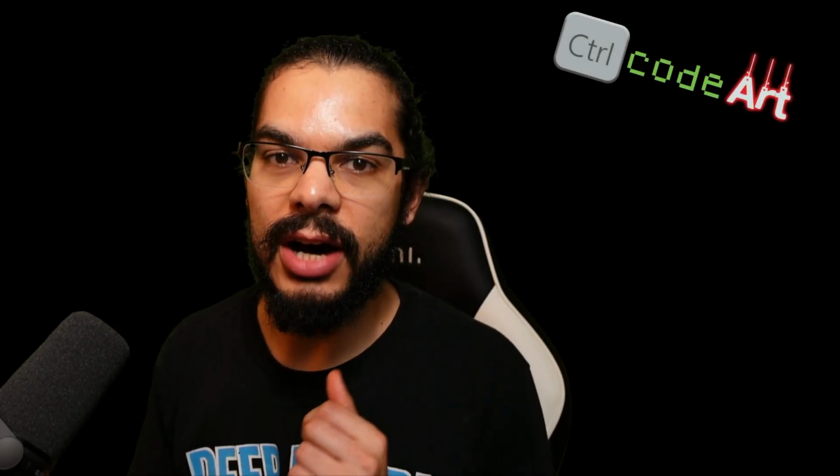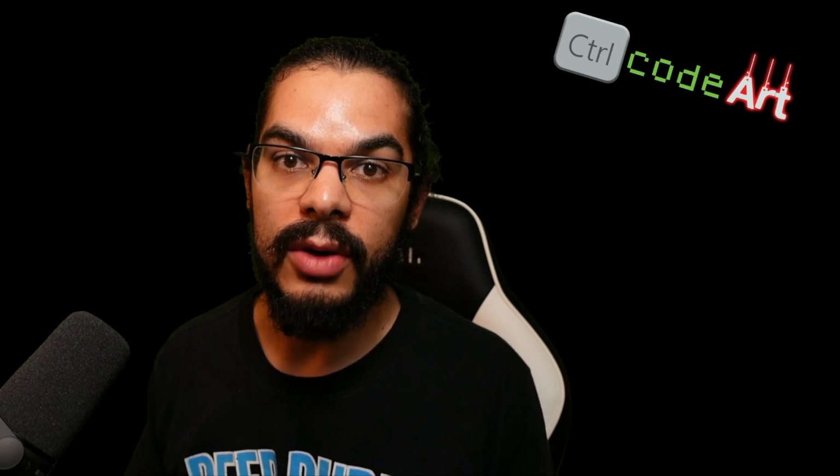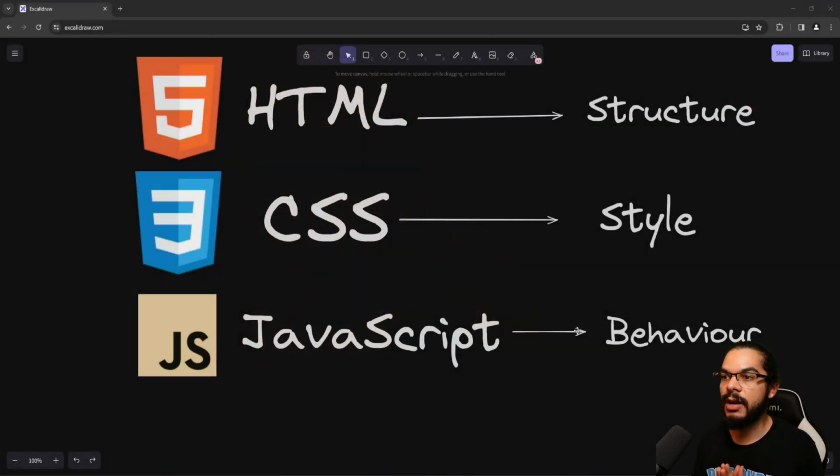Last time we saw how to use the developer tools of the browser to inspect a page and edit its contents. Now let's understand a little bit more of how that works. So web pages are made up of three elements: HTML, which defines the structure, CSS, which defines the style, and JavaScript, which defines the behavior.